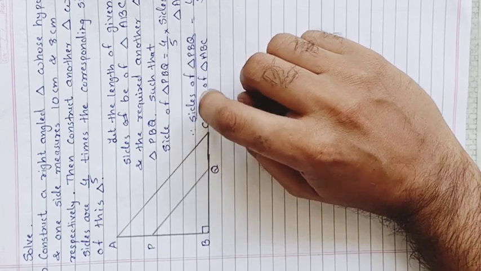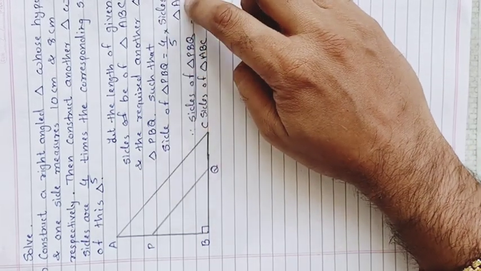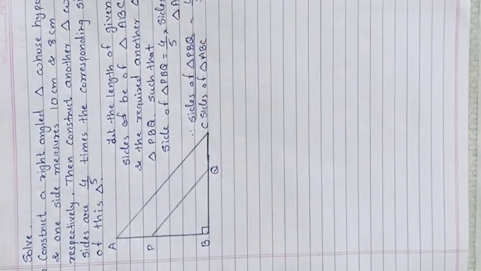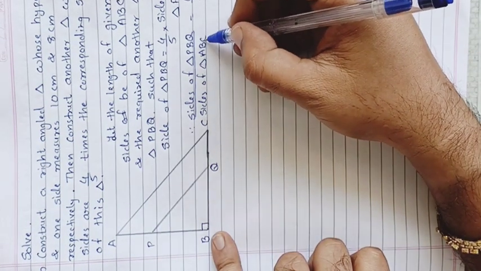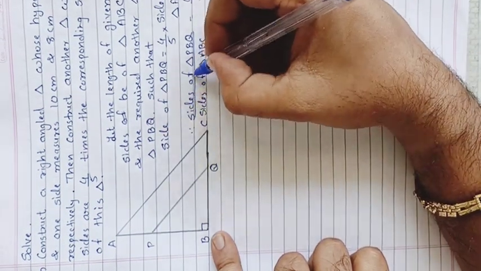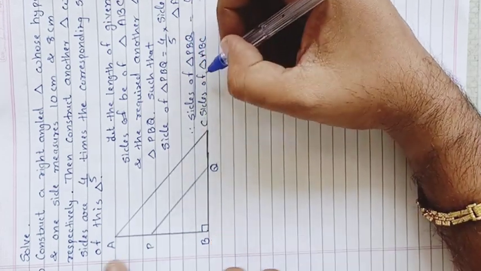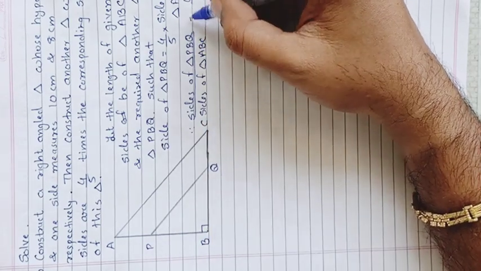So side of triangle PBQ upon side of triangle ABC equal to 4 upon 5. Now we can see that the side of ABC is 5 and the side of PBQ is 4. So definitely the bigger triangle is triangle ABC, and PBQ is the smaller triangle.